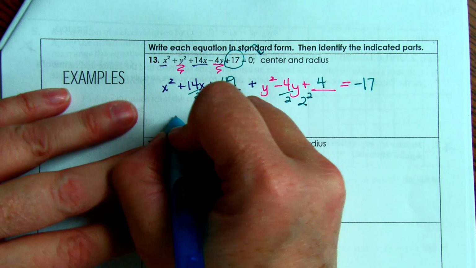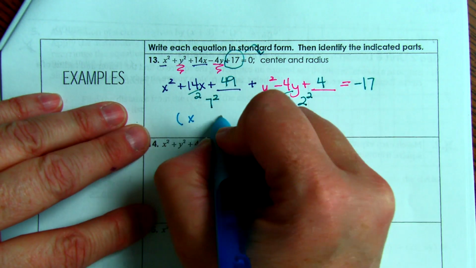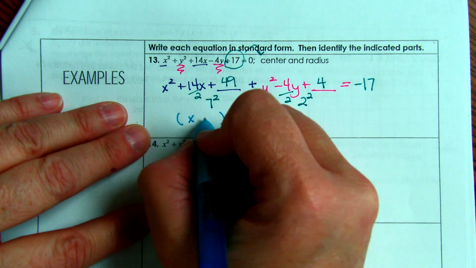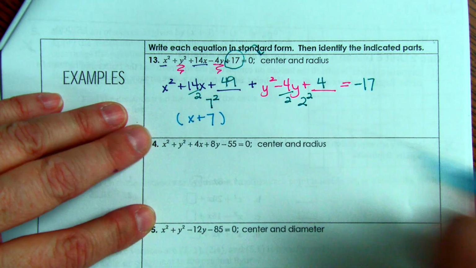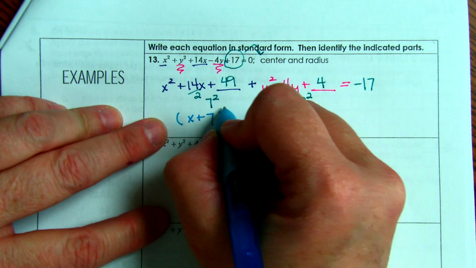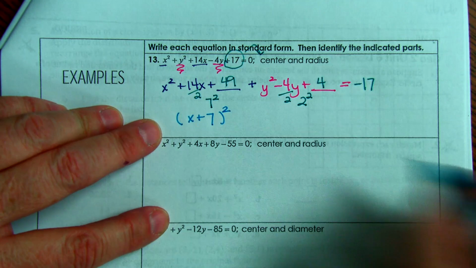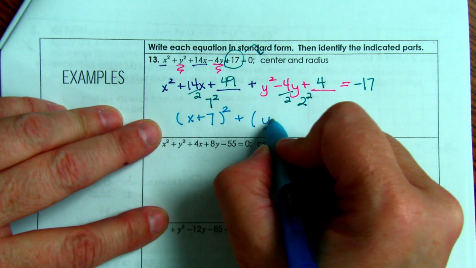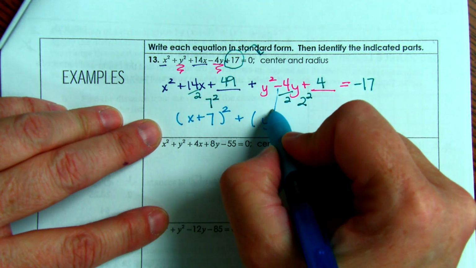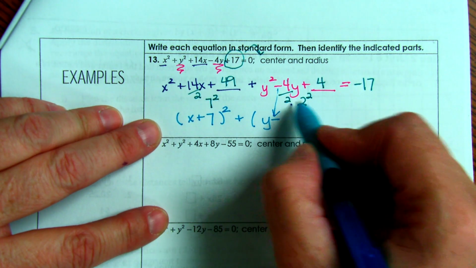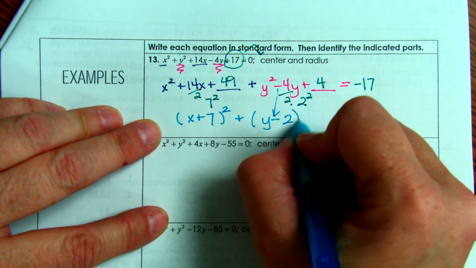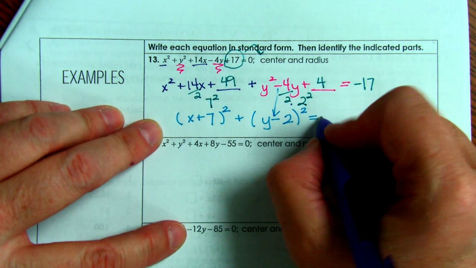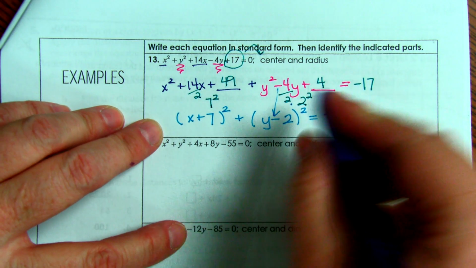So in the next step, I have my x. Whatever you got after you divided by 2, that's what goes in parentheses, so a plus 7. Don't forget that that is squared. Plus y minus, because that's the minus, whatever you get when you divide it by 2, and I got a 2, squared equals, then you have the negative 17.